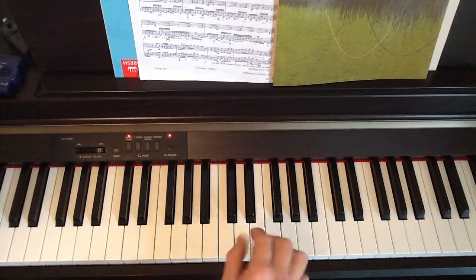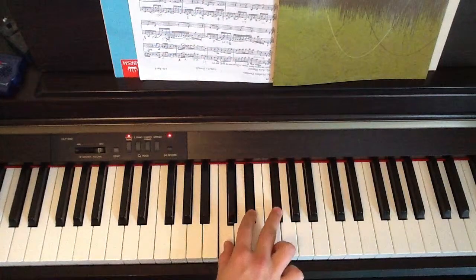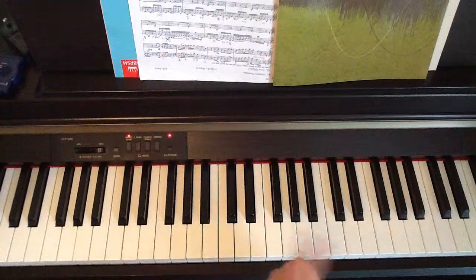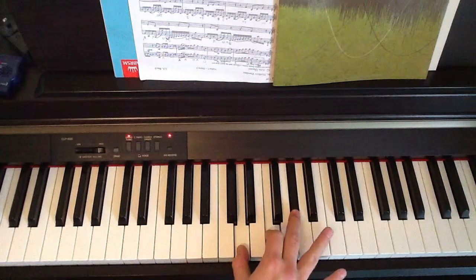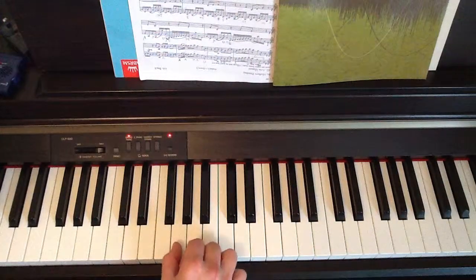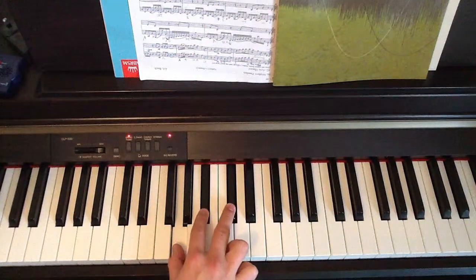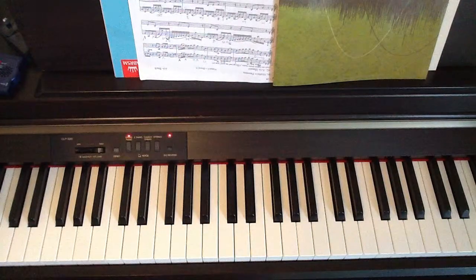I want you to play 3 diminished chords, or look at 3 diminished chords. So we've got C diminished. We have, let's say, D diminished. And let's go G diminished. Now we're going to play the chords that work really well after each chord.